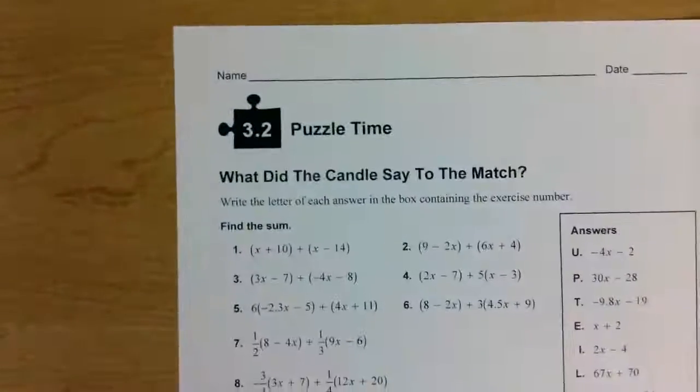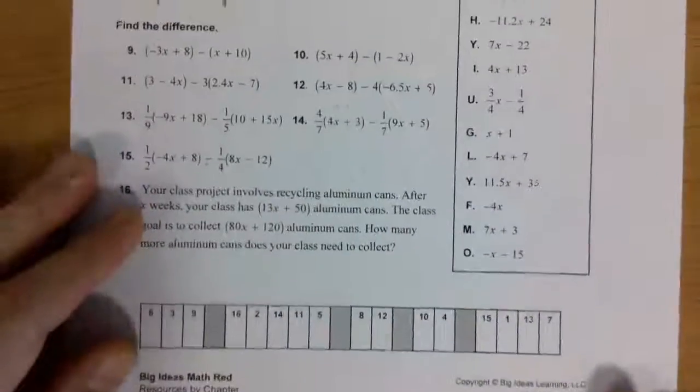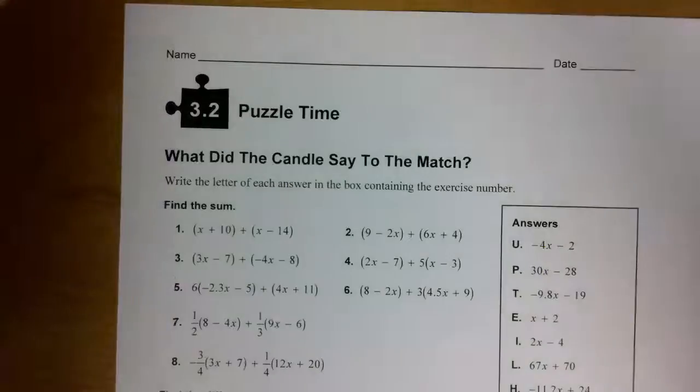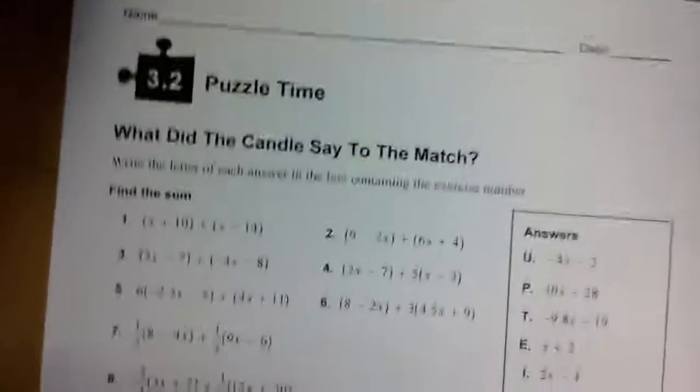3.2. What did the candle say to the match? Again, if you can look at the letters, so down here, you already know the joke. Don't shout it out. Rule number 2, you still must show me the work. Join me on number 1. It says to find the sum.